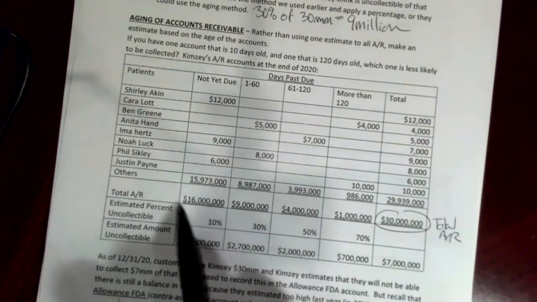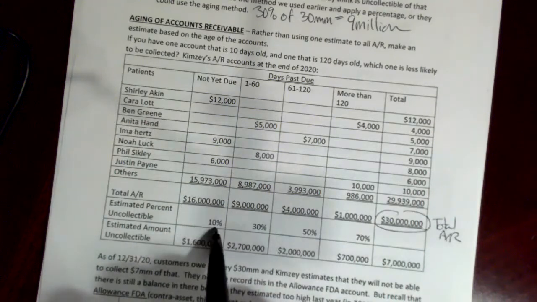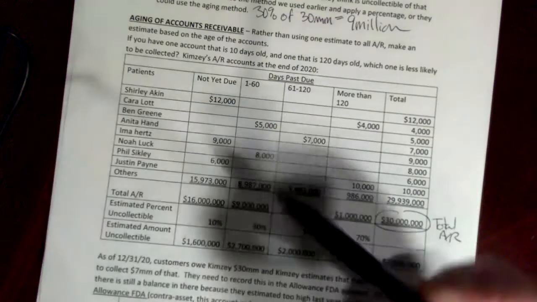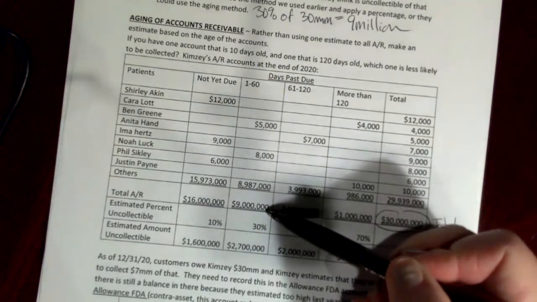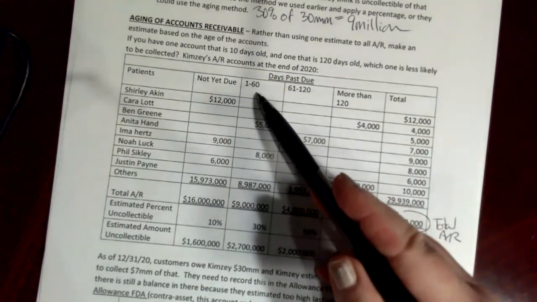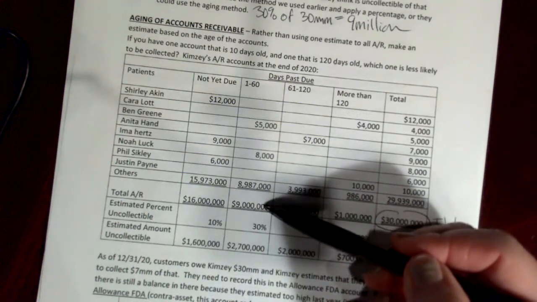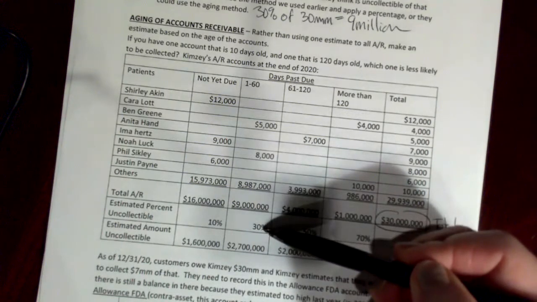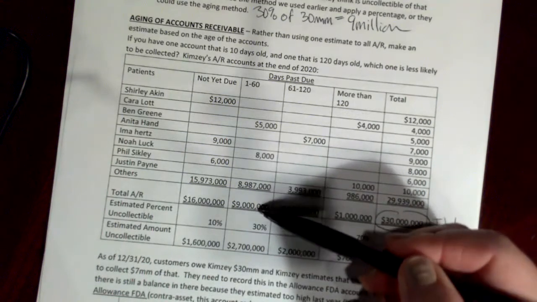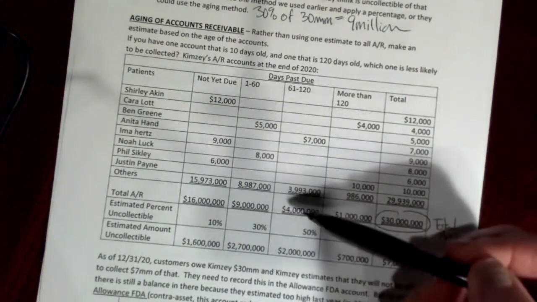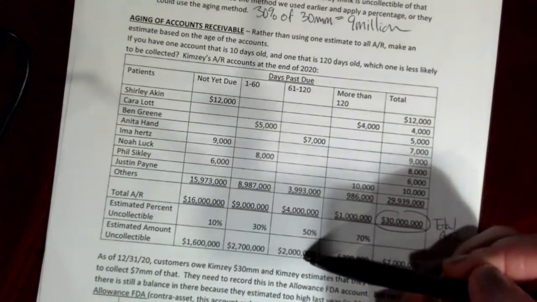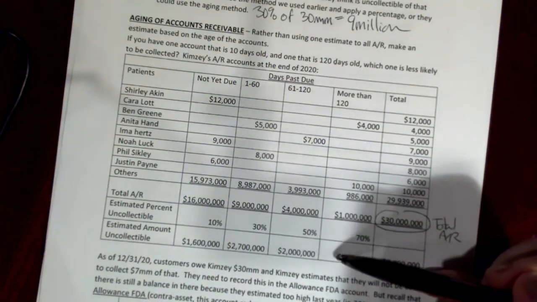So we take the total AR of the bills that aren't due yet times the 10%, and we say that's 1.6 million. Same here. Bills that are 1 to 60 days past due, you would be given that amount. You would be given the total AR. You would be given the percentage. You just have to say, 9 million times 30% is this. 4 million times 50% is this. 1 million times 70% is this.